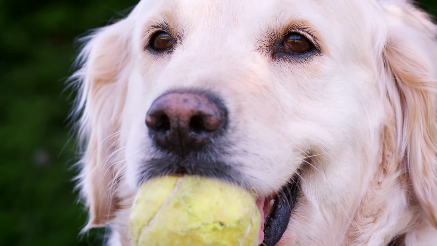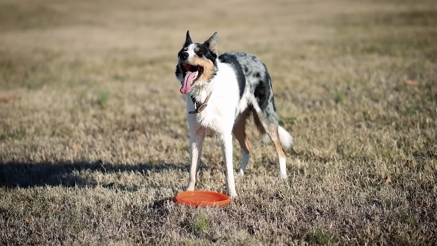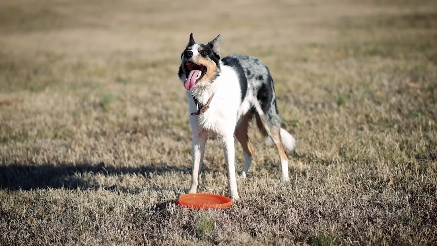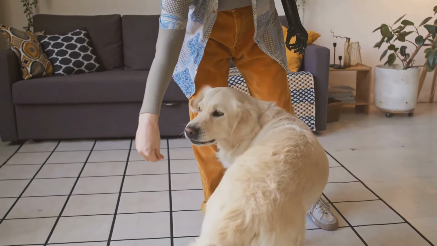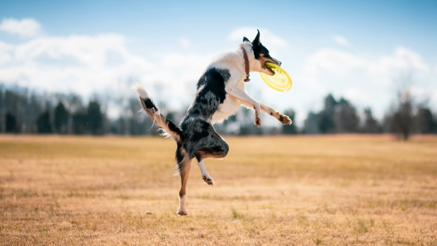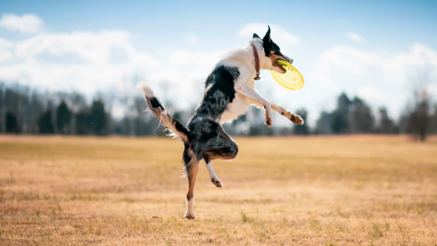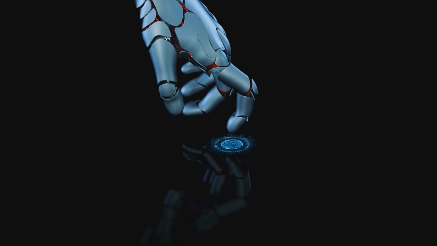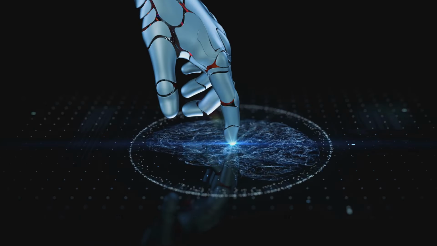Imagine teaching a dog to fetch a tennis ball. Now, you want to teach it to fetch a frisbee. The dog already understands basic commands and the concept of retrieving. This prior learning makes mastering the frisbee much easier. This, in essence, is transfer learning in the world of artificial intelligence.